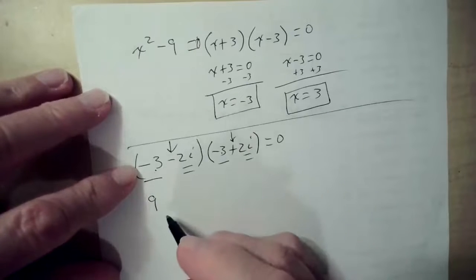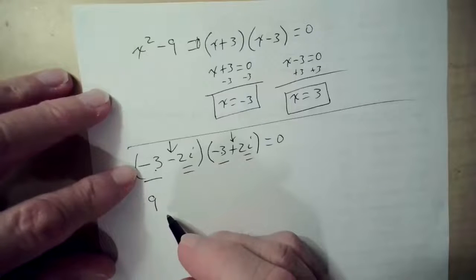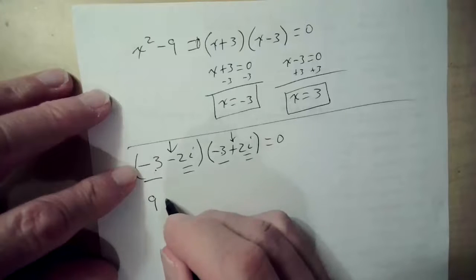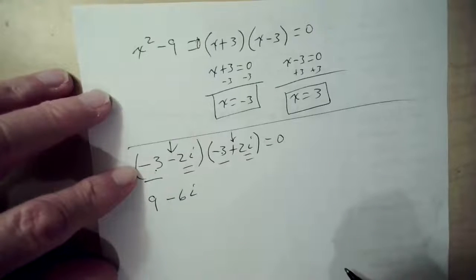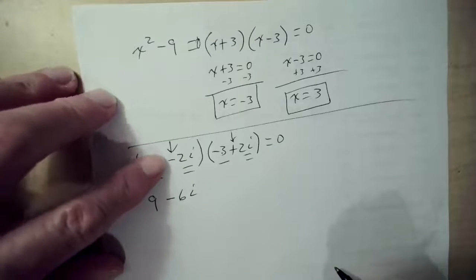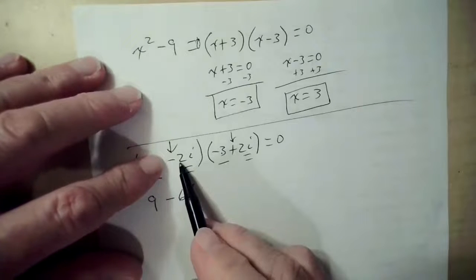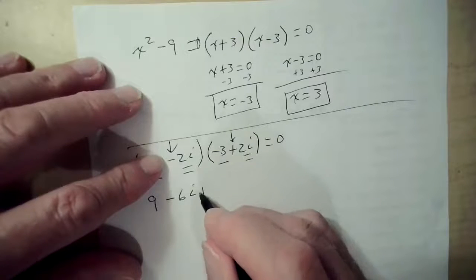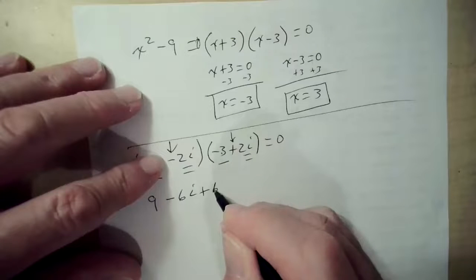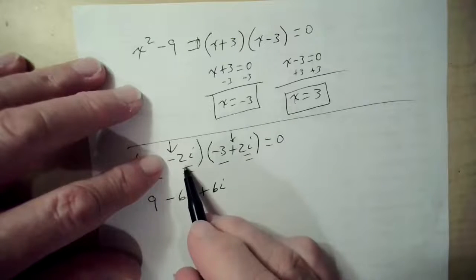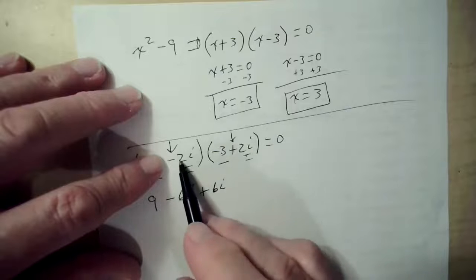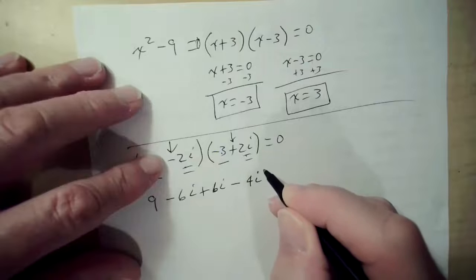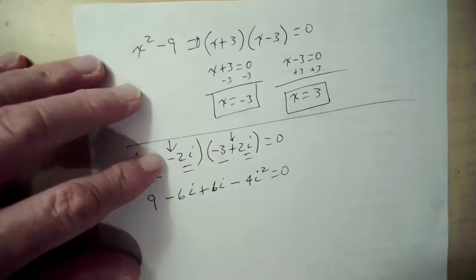-3 times -3 is a +9. -3 times a +2i. Am I going too fast? Please tell me if I'm going too fast. A -3 times 2i is a negative. Is that right? I think that's right. Now we have -2i times -3. Negative times a negative is a positive 6i. -2i times a +2i.